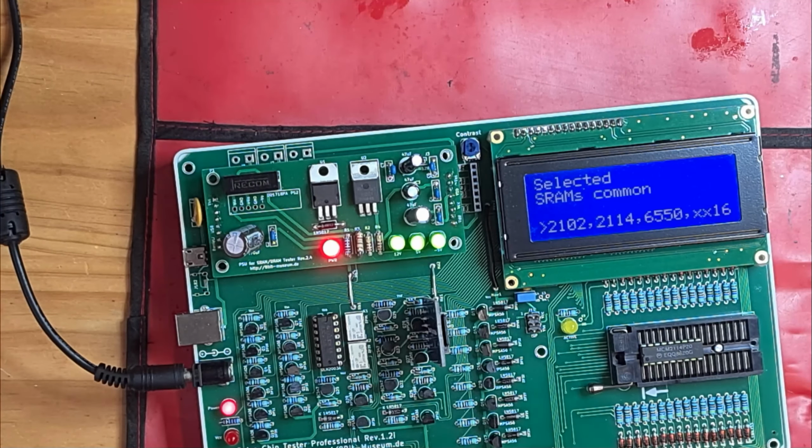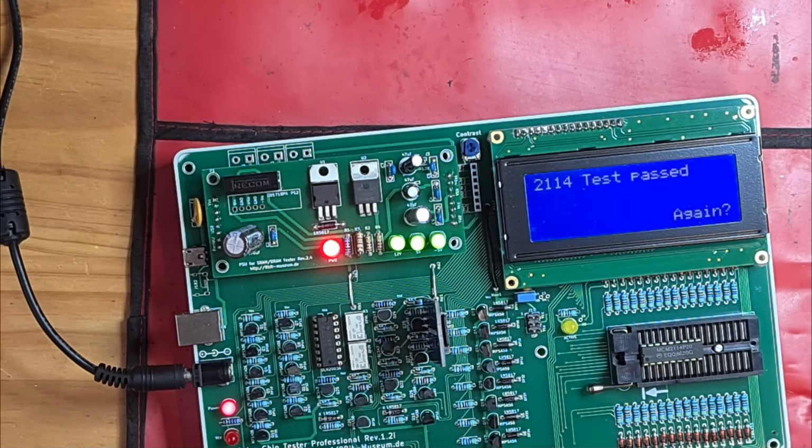So let's select that and go to 2114 1K times 4. Oh, it's passed. So our diagnosis has been wrong.